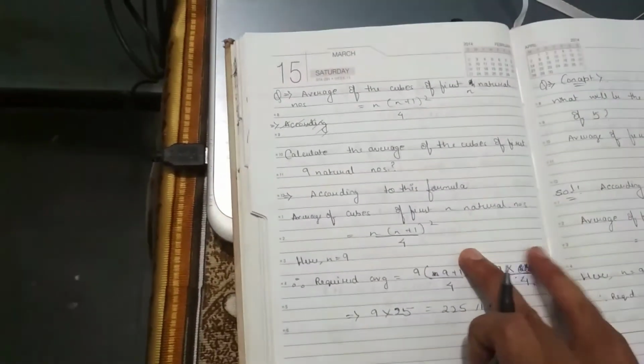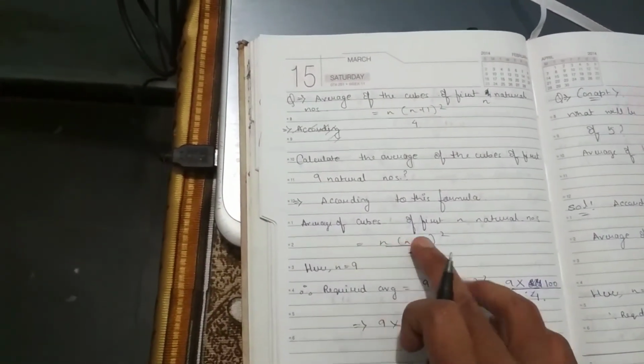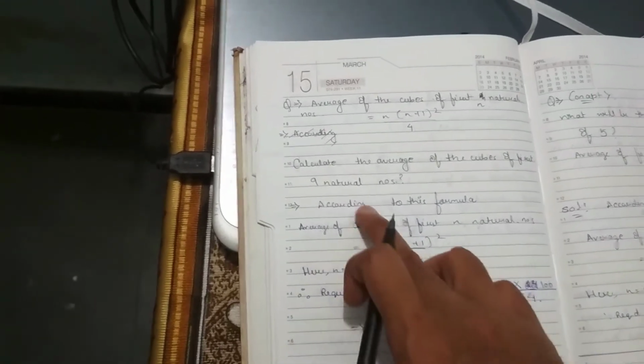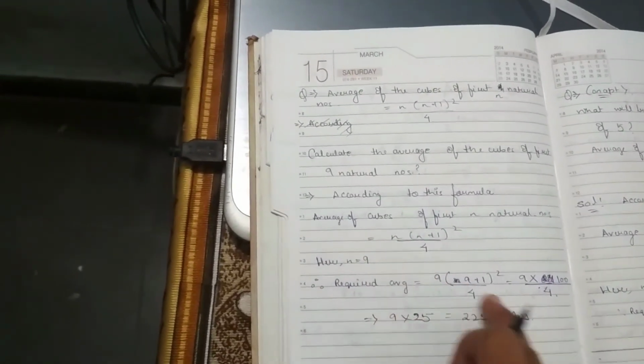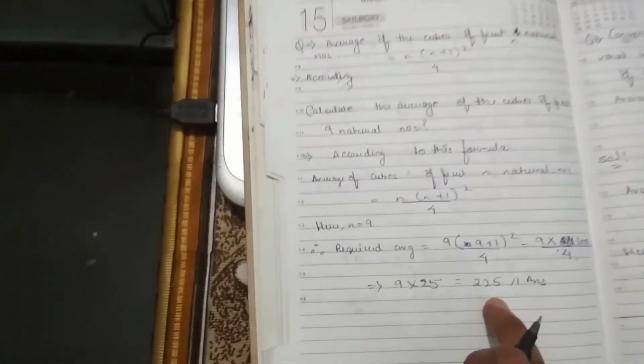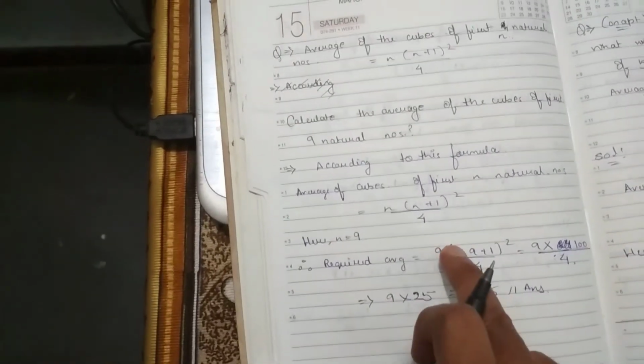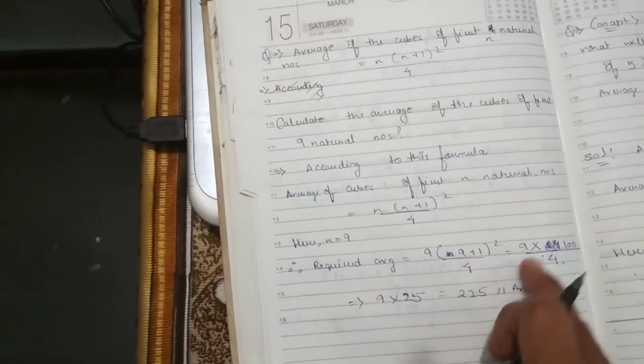So the average of the cubes of first n natural numbers is (n plus 1) whole square by 4. So putting the value of n equals 9, we get the value 225. You can see it here, right?